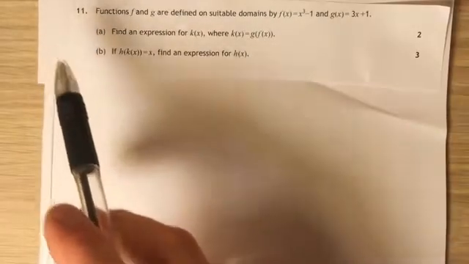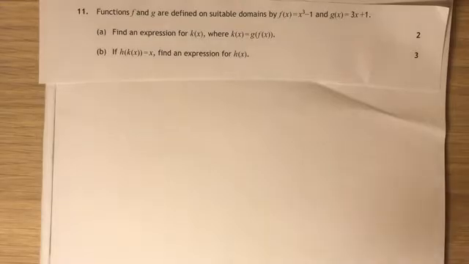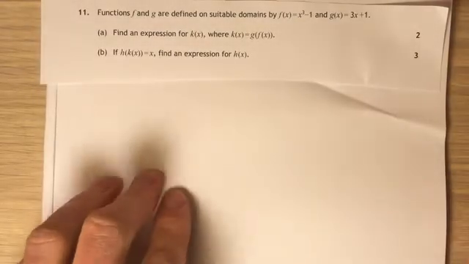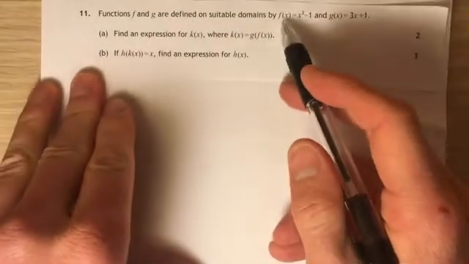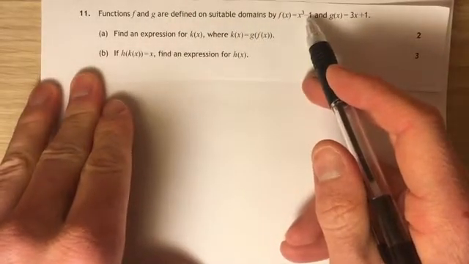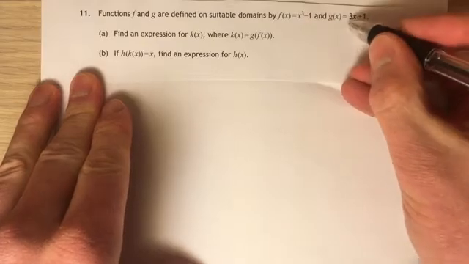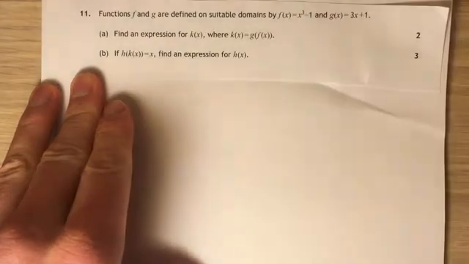And here we go, big finale, question 11. You'd think after question 10 being such a nightmare, it'd be really solid, but actually it's kind of all right, to be fair. Two functions, f and g. f cubes your input and takes away 1. g takes whatever you put into it, times it by 3, and then adds 1.